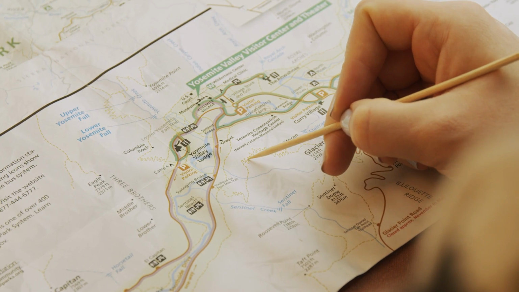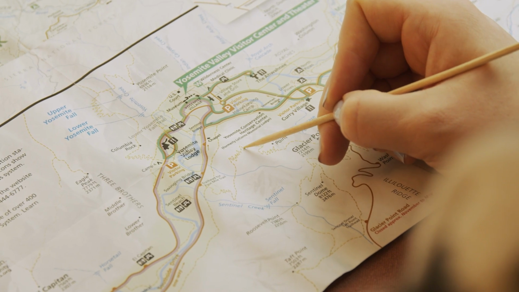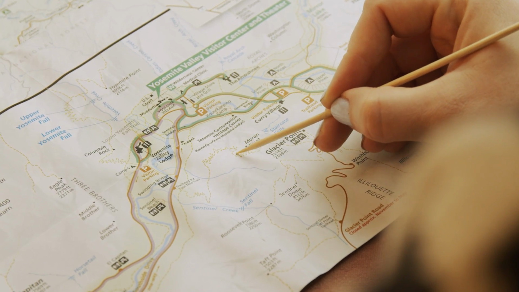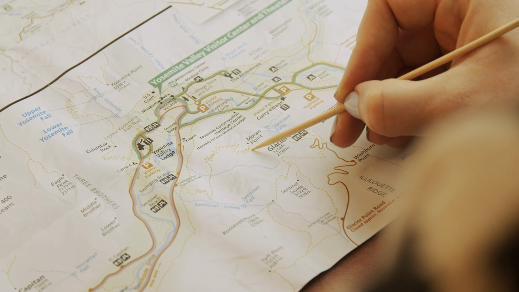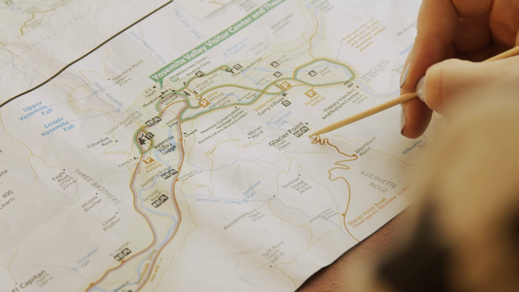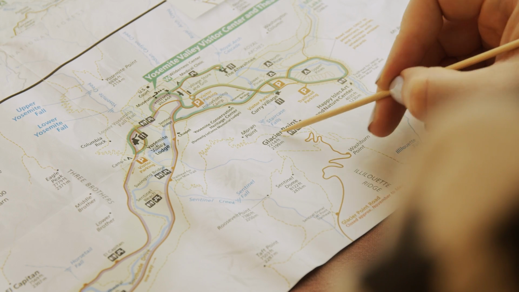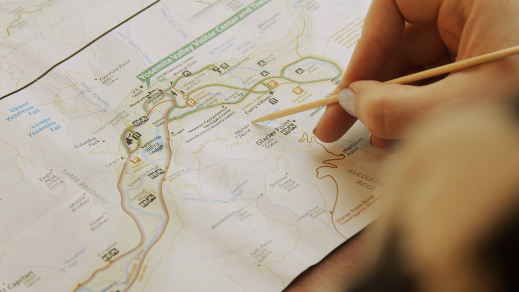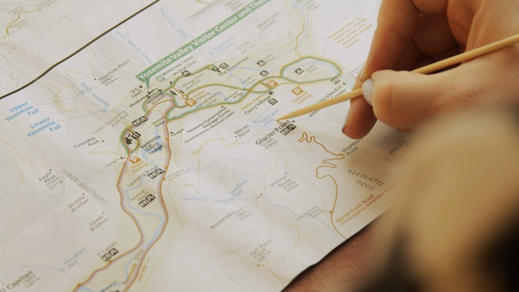This looks quite steep here. Up the mountains to Moran Point. There's Glacier Point. Here we have Staircase Falls.